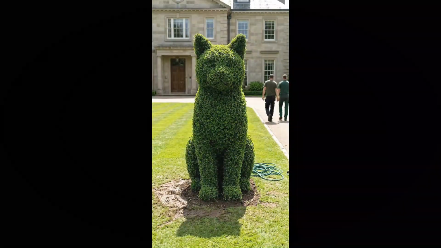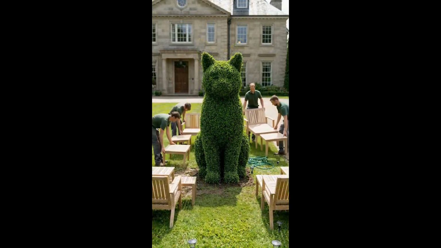Put that lounge chair right there. Careful with the stones. All right, testing the lights now.